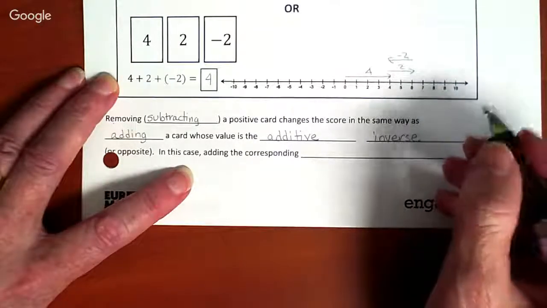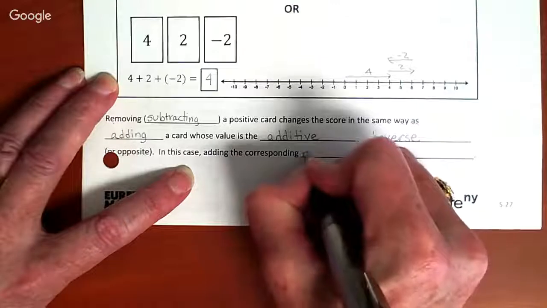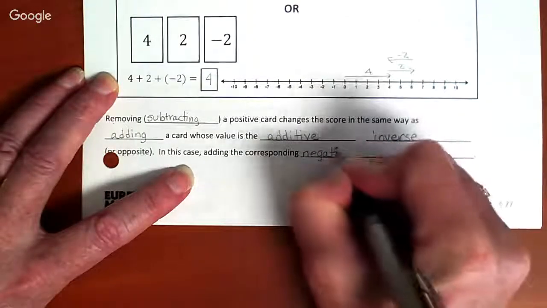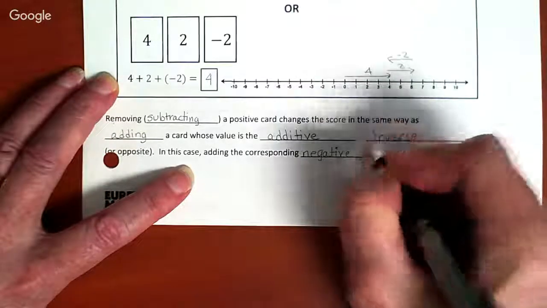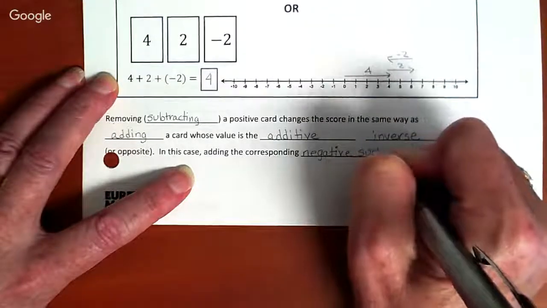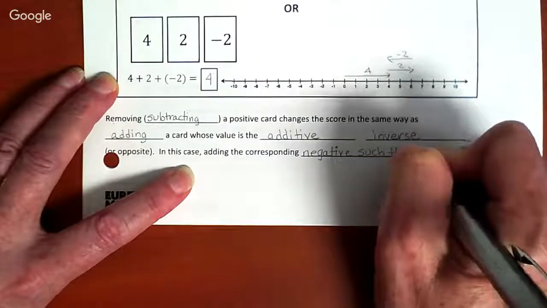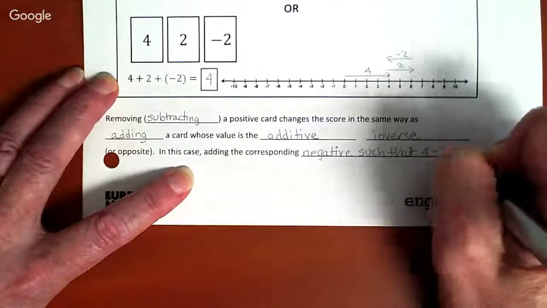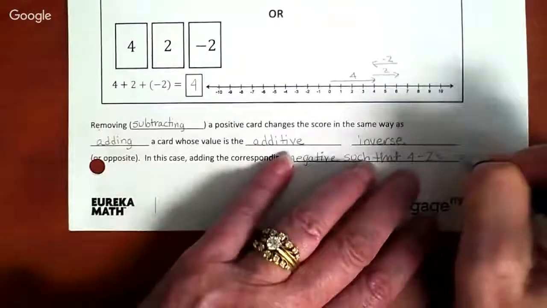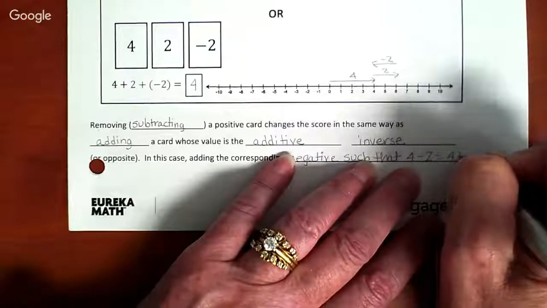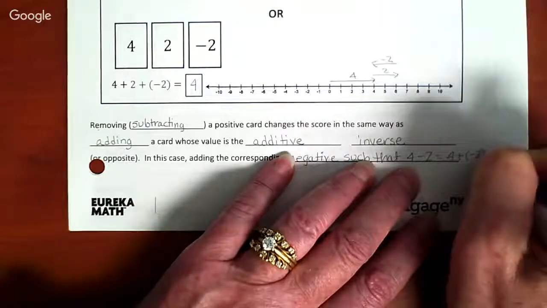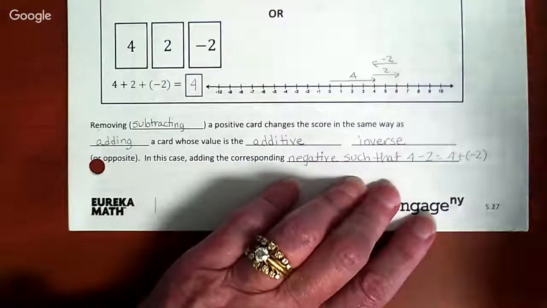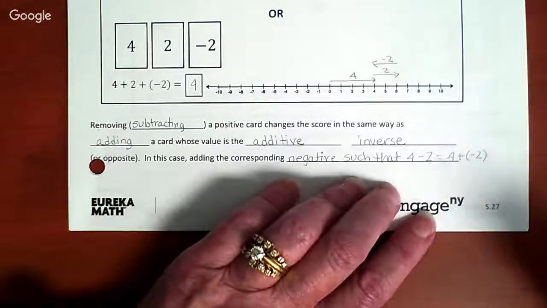In this case, adding the corresponding negative, such that 4 minus 2 equals 4 plus a negative 2. So in other words, if I subtract that 2 or I add that negative 2, it's the same thing.